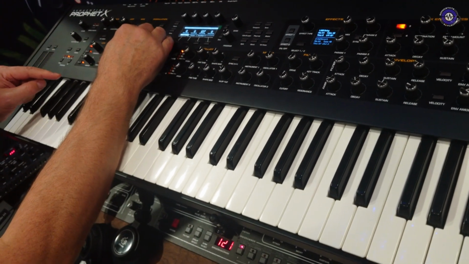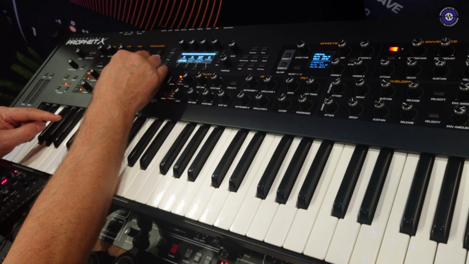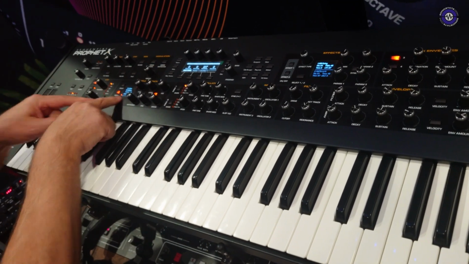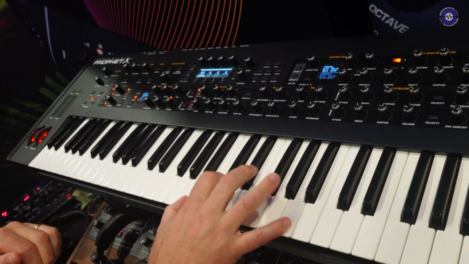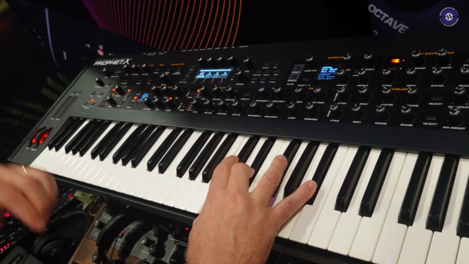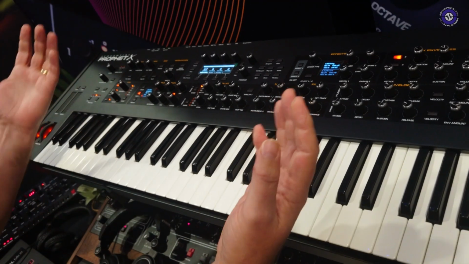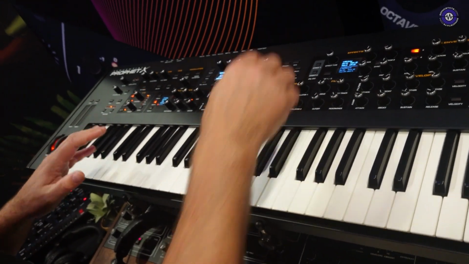And now I'm going to find a choir sound. This is just an example. It's something that I really like to do. We've got children choir. Let's just have a listen to that. Okay, so a nice kind of multi-sample choir sound going on.